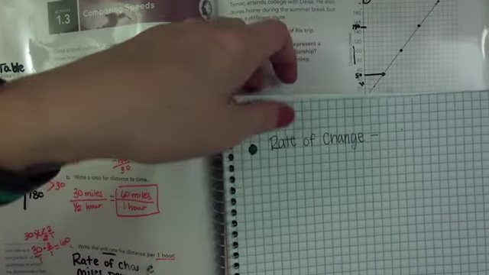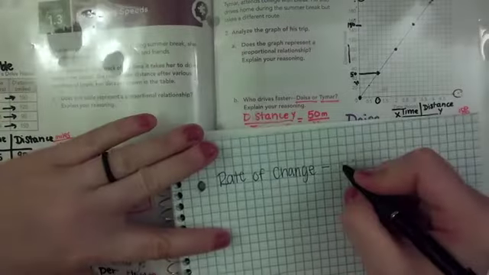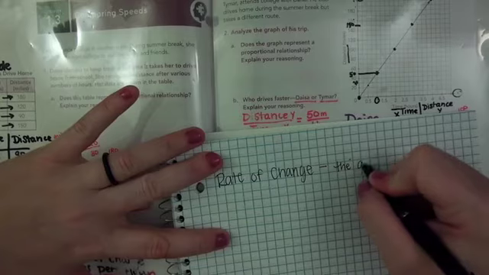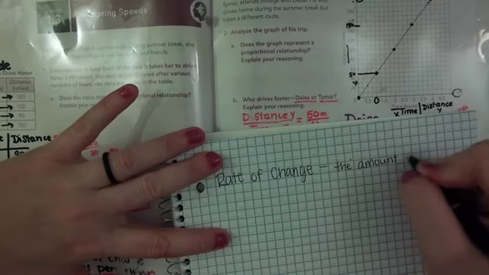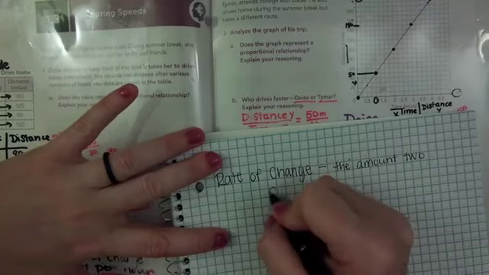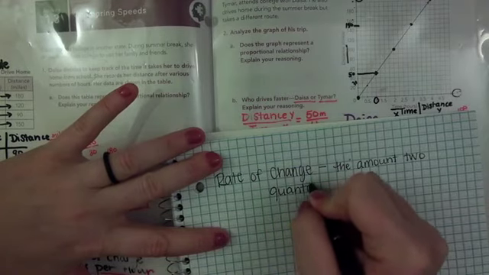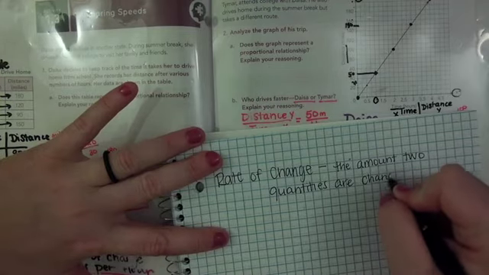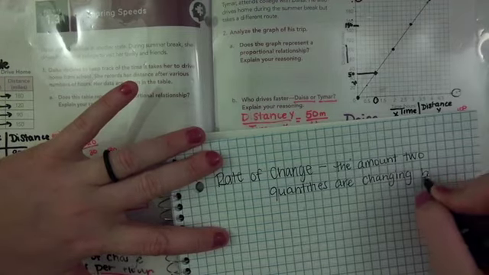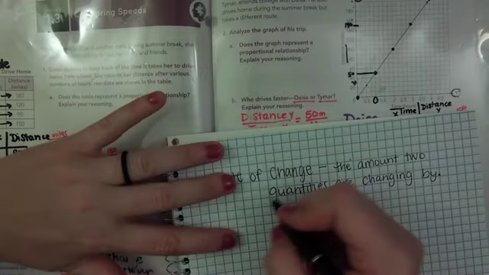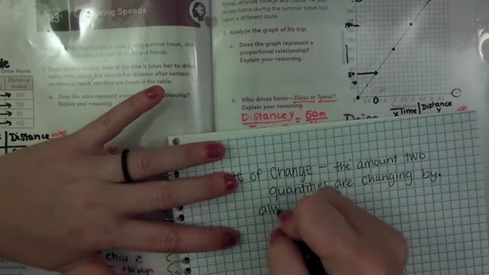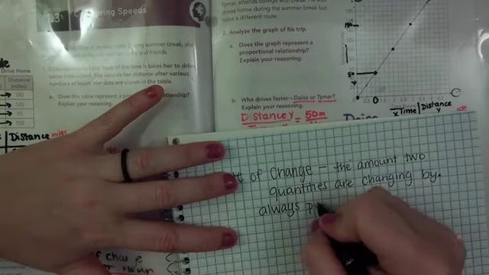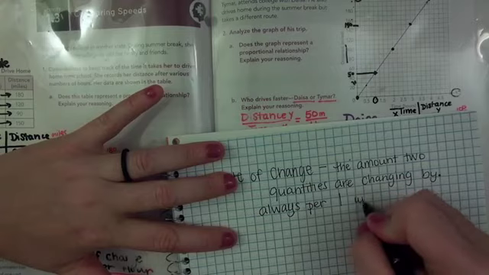So rate of change is the amount quantities are changing by, and it's always per 1 unit.